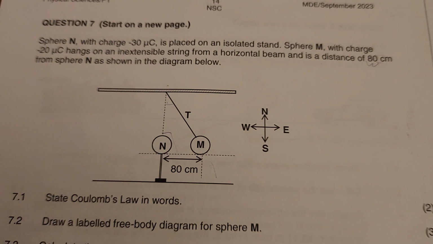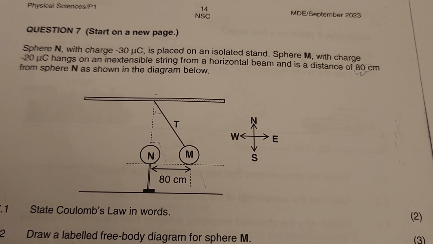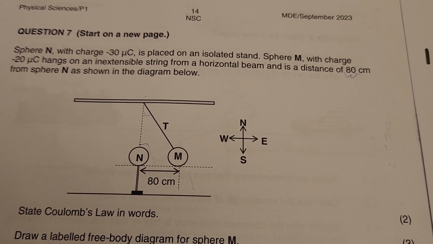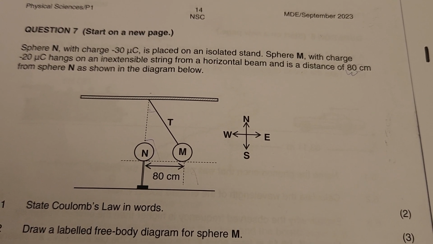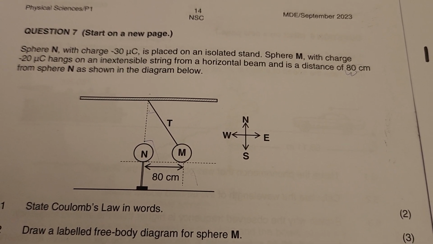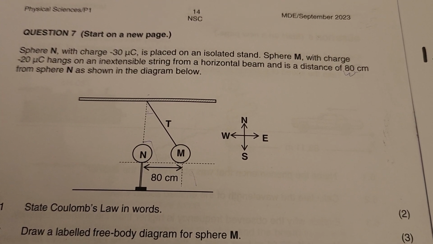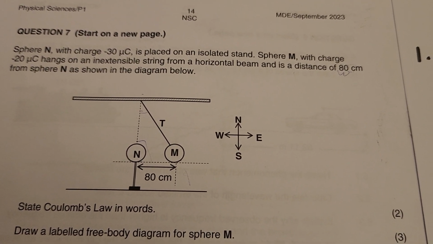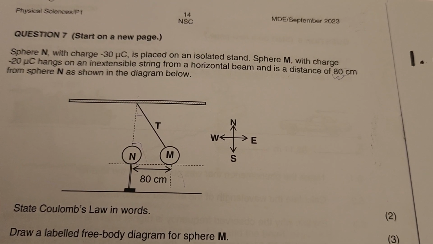So the question itself says, a sphere N with a charge of minus 30 microcoulomb is placed on an insulated stand. Sphere M with a charge of minus 20 microcoulomb hangs on an inextensible string from a horizontal beam, at a distance of 80 centimeters.